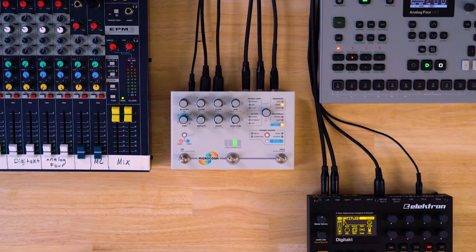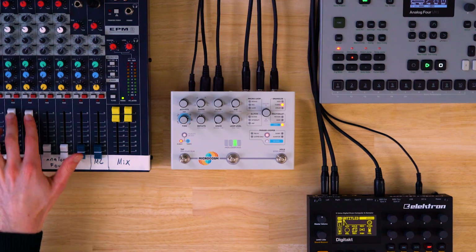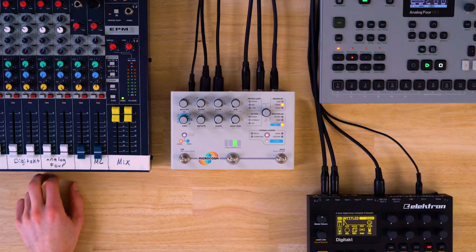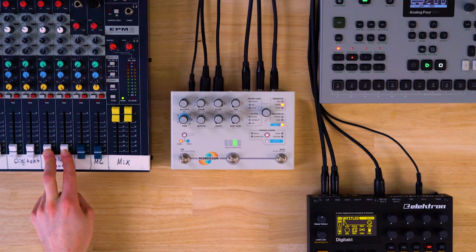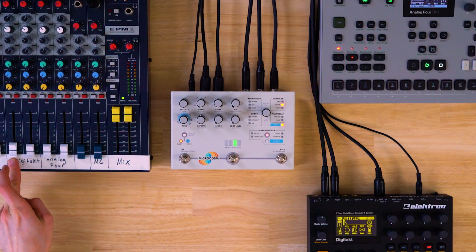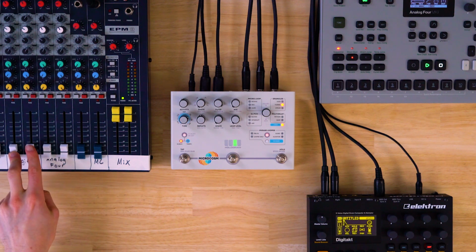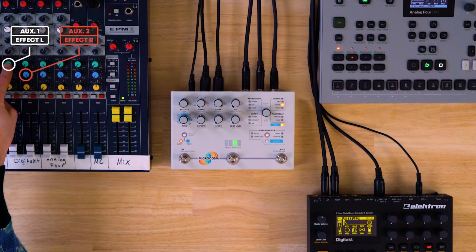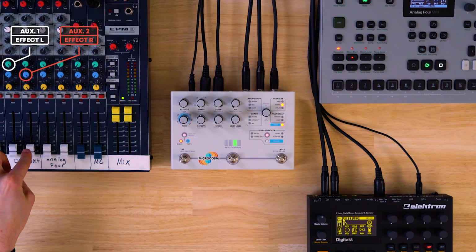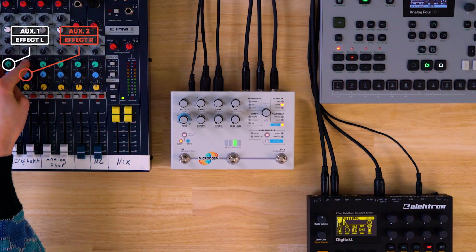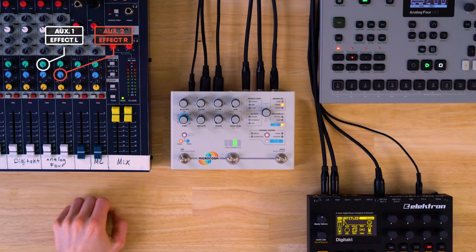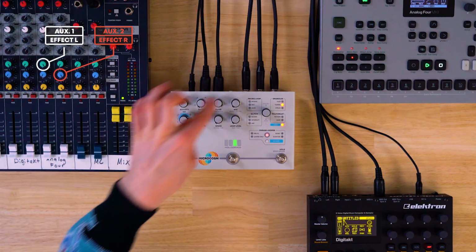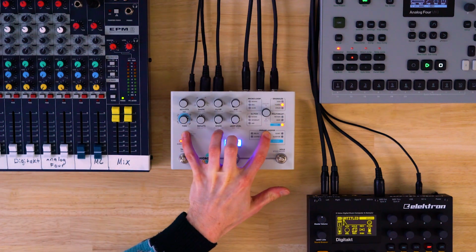So here's the mixer. We've got the Digitakt left and right signal here. We've got the Analog Four left and right signal here. And as you can see, this is the left signal of the Digitakt, and I've got aux send 1 turned all the way up. The right channel of the Digitakt, aux 2 is turned all the way up, but aux 1 is turned all the way down. That is essentially replicated on the Analog Four. So the aux sends are connected to the stereo input of Microcosm.